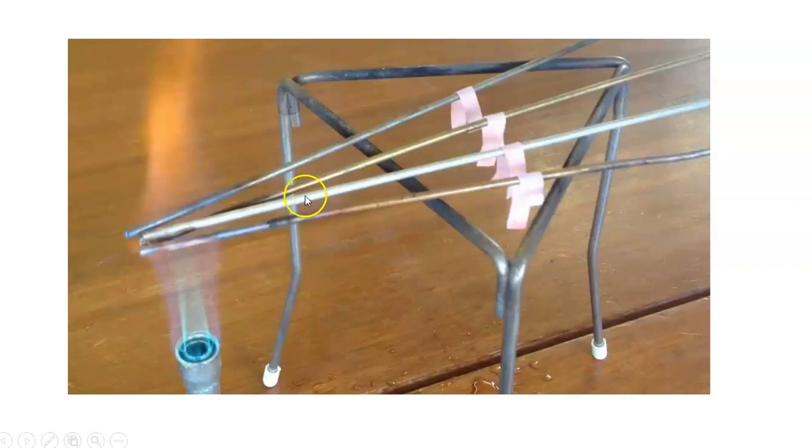So again, different types of rods, you can see the color difference. So different types of rods or metals are being used.